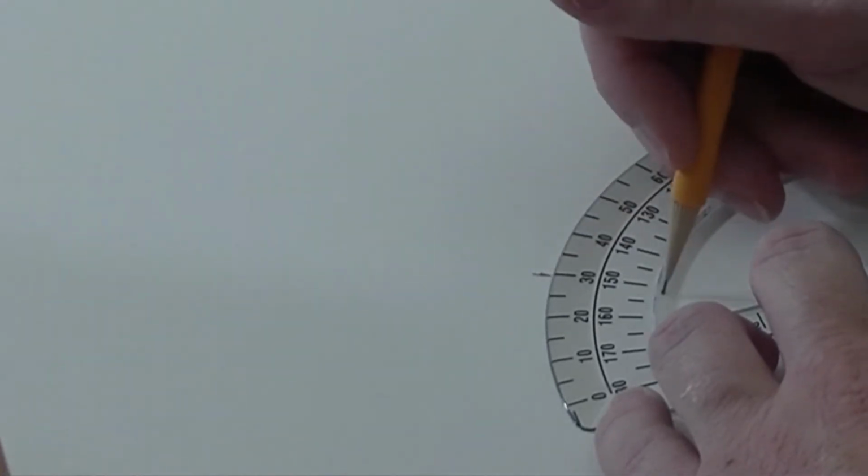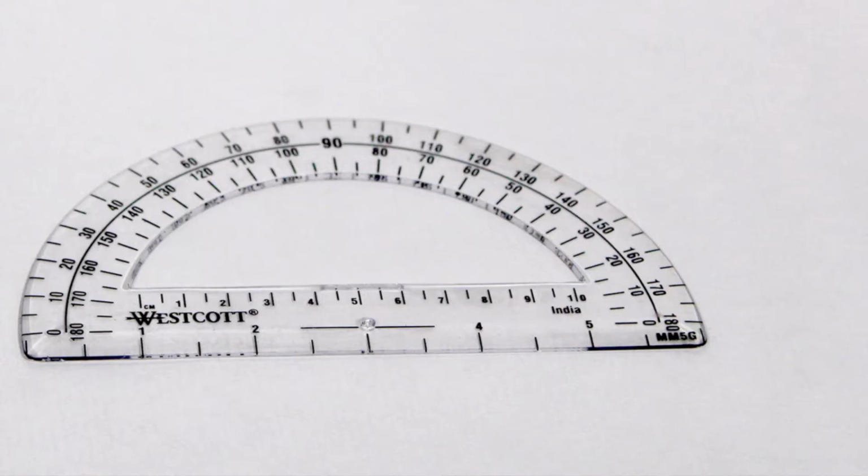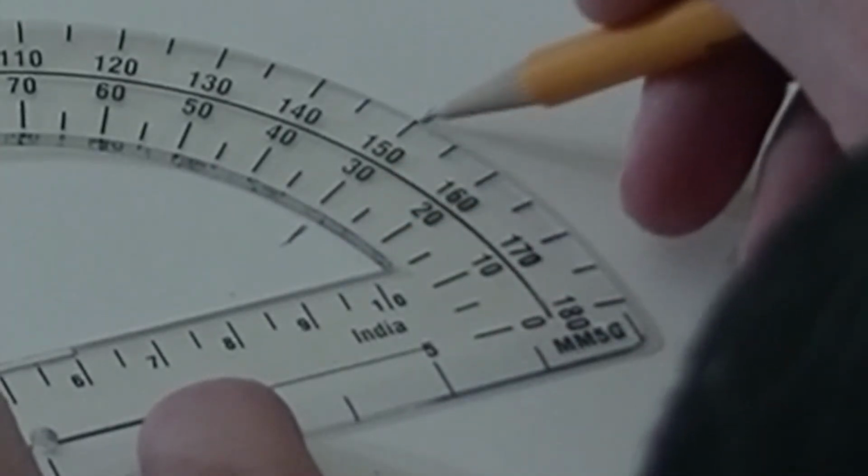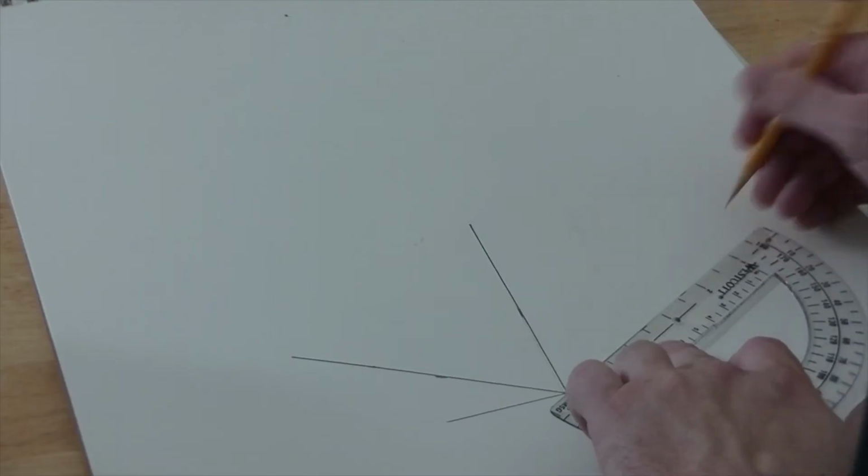Next, use the protractor to draw two diagonal lines off the bottom of the center line, both at 30-degree angles. Okay, start.